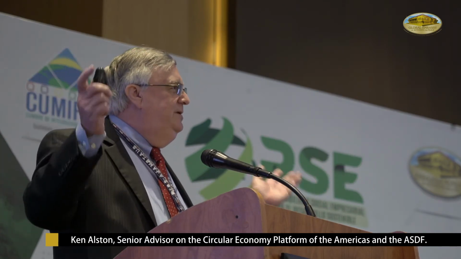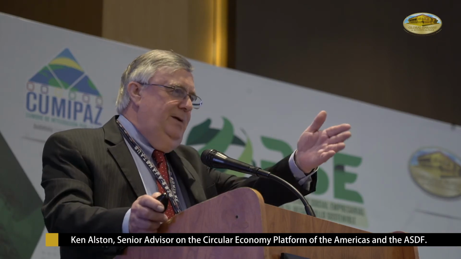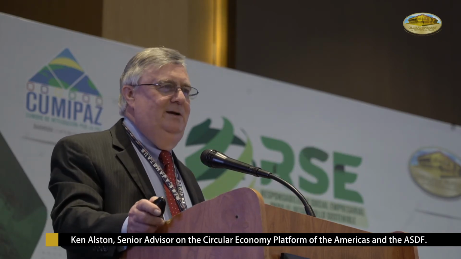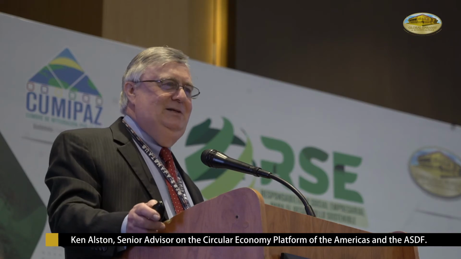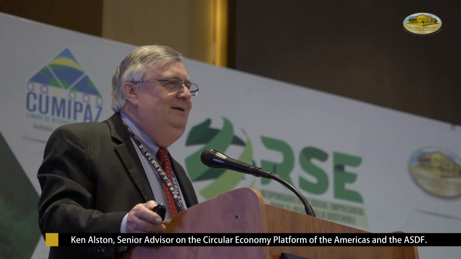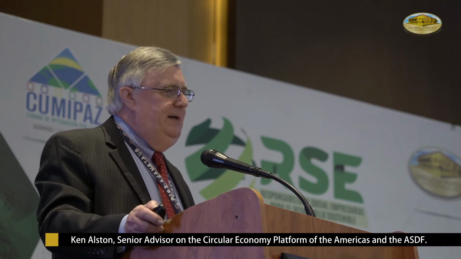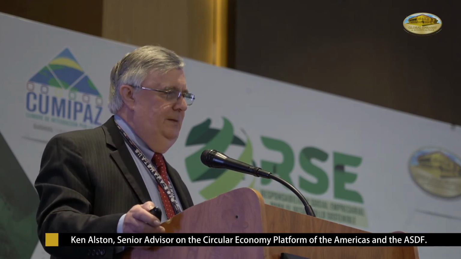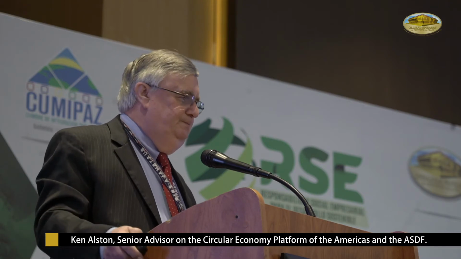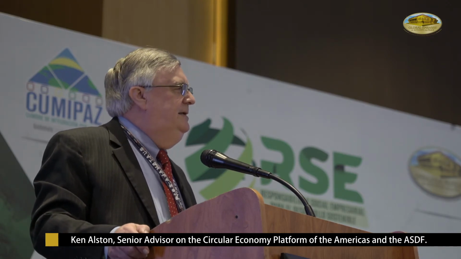Everything in this room was never designed to be reused. Maybe only the glasses I see on the table, because they're glass, and the glass-making industry needs to use old glass to make new glass in an energy-efficient way. So let's eliminate the concept of waste. Yes, let's use solar income.